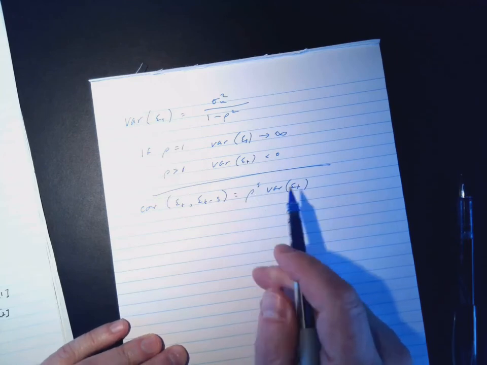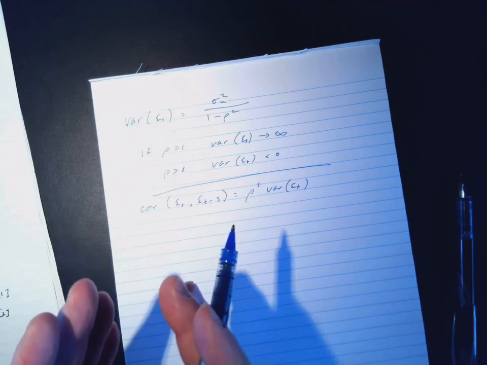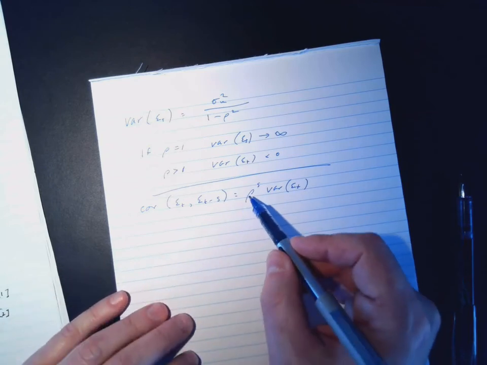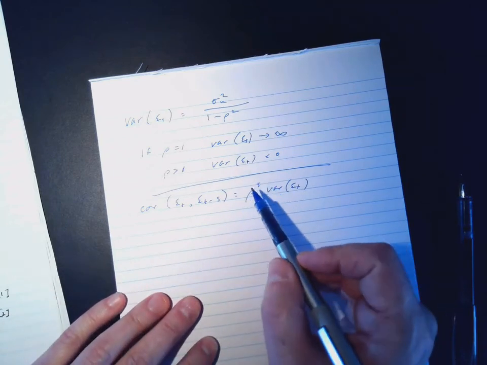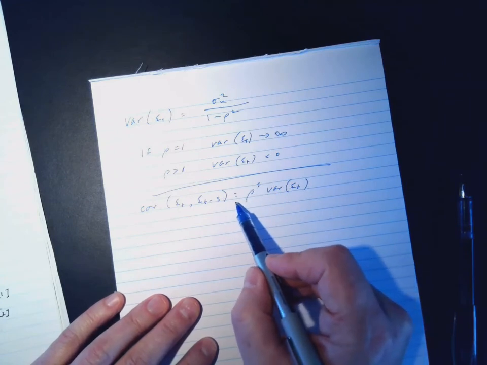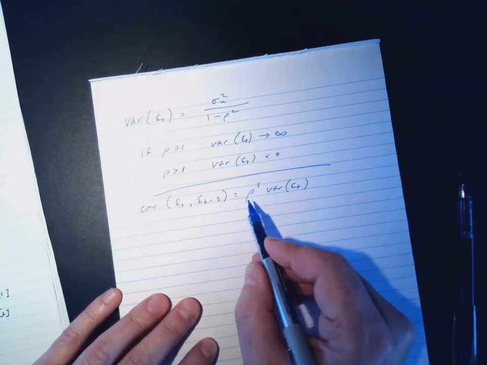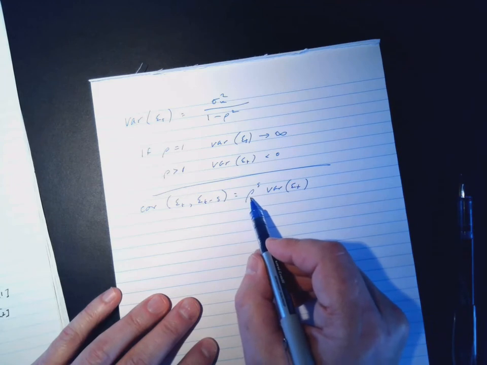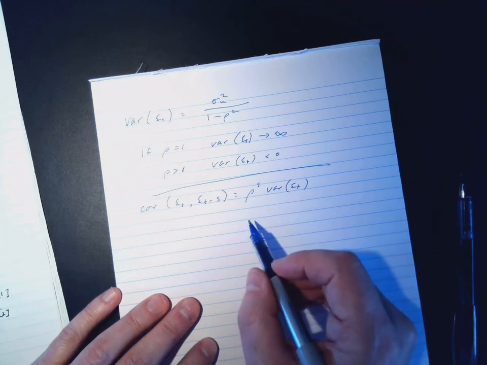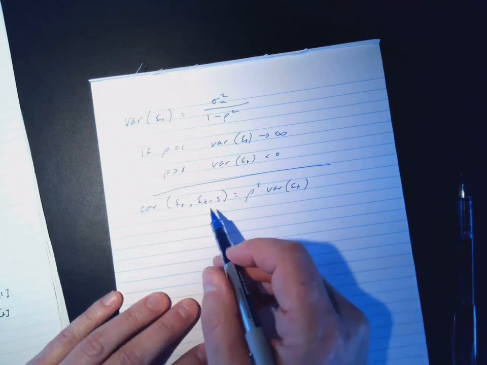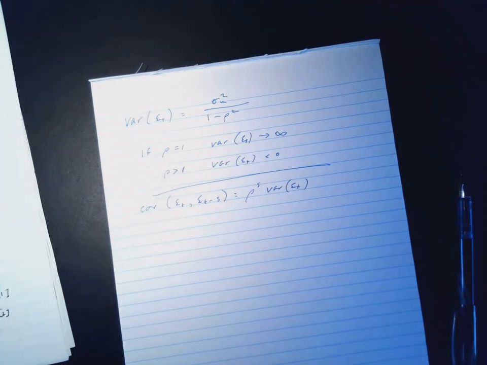Rho, remember, is bounded between -1 and +1, so it does mean that the nature of the AR model, the autoregressive model with only one lag in it, is that these covariances go to 0 as you expand the time interval.